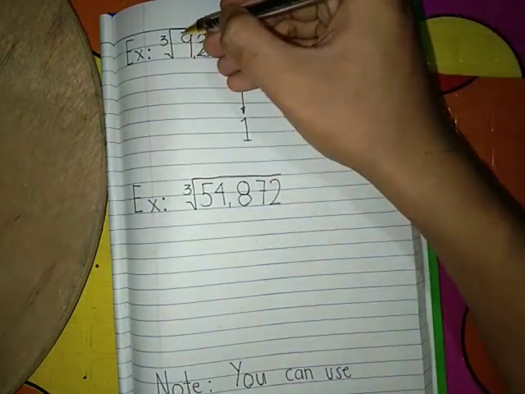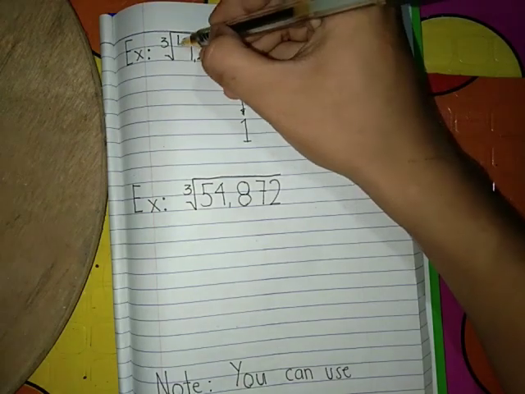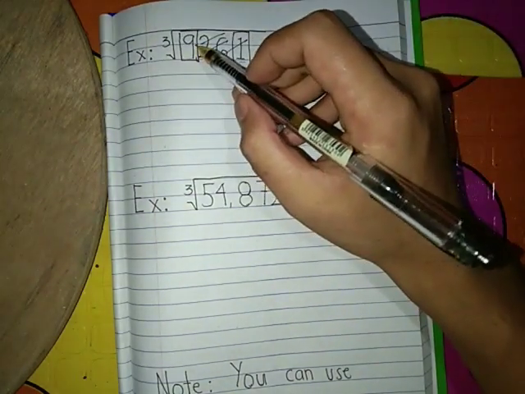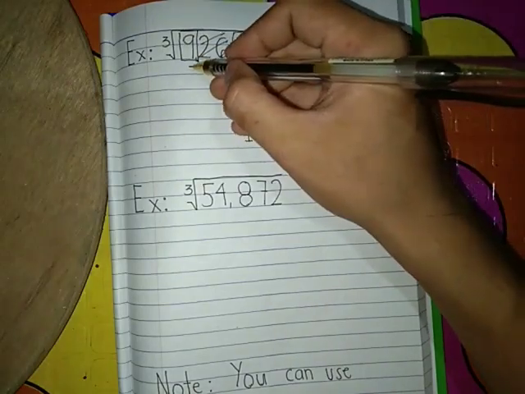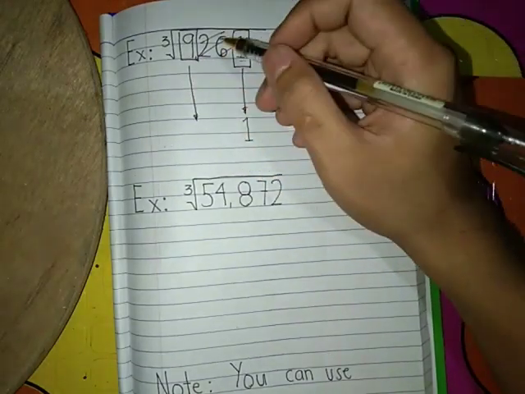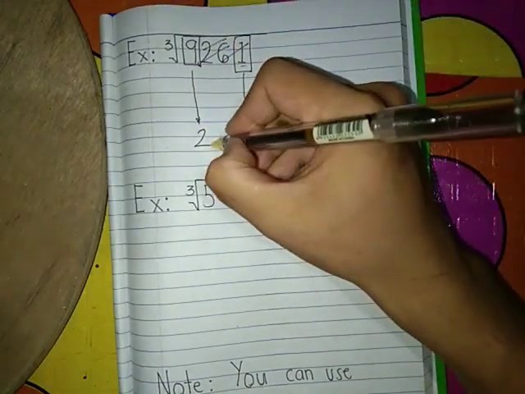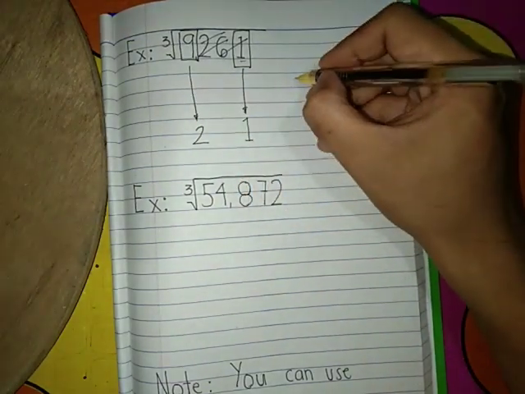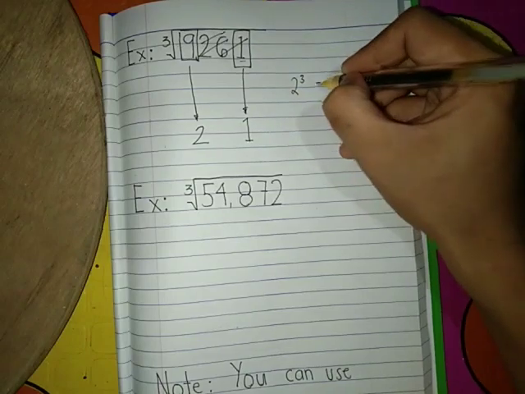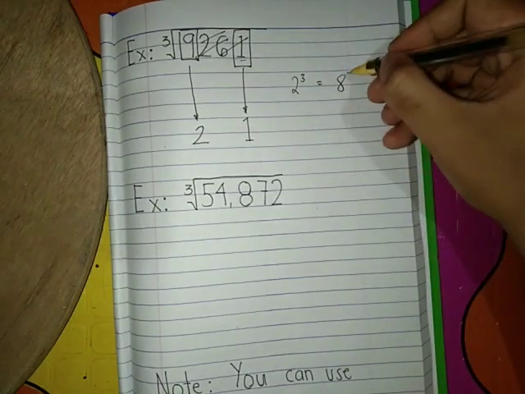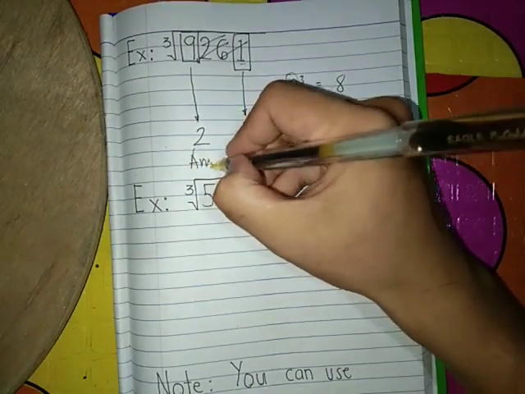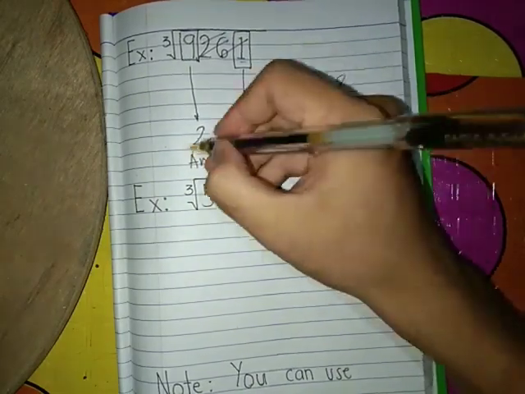Then what is the closest number here of 9? 2, right? Because 2 times 2 times 2, 2 raised to 3 is equal to 8. It is closest. Answer is 21.